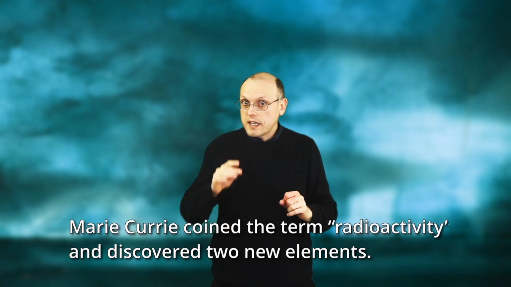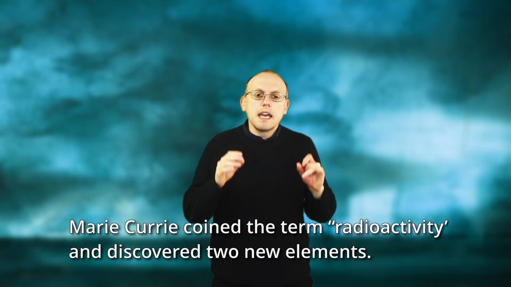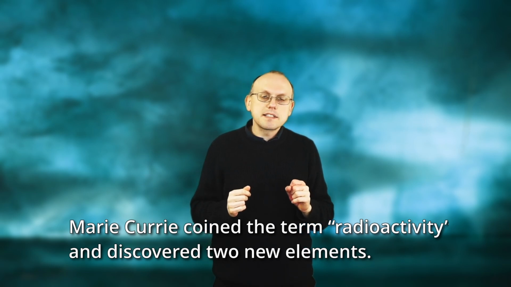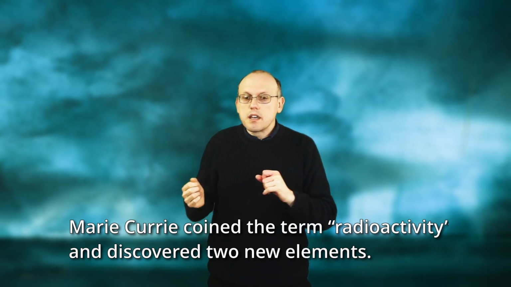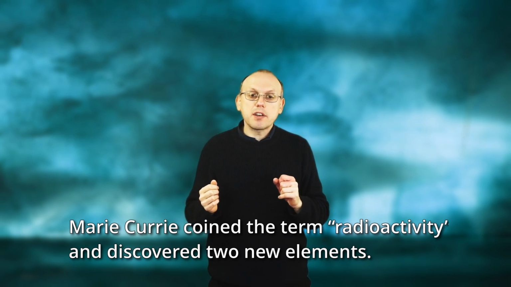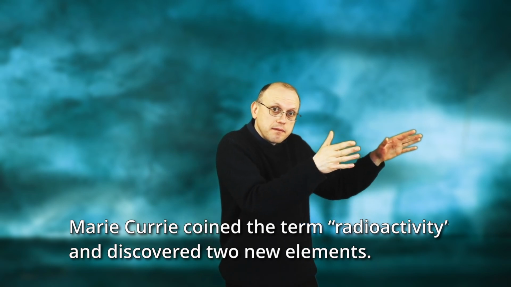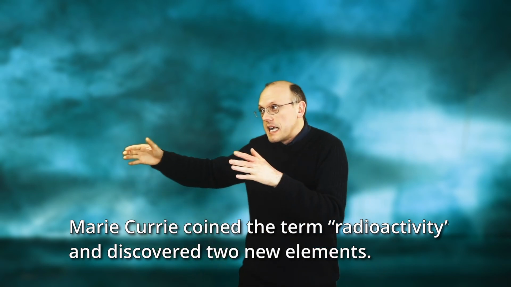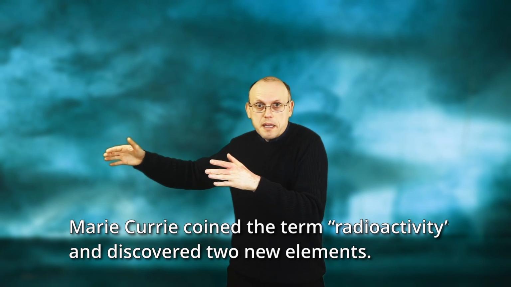Now, let's have a look at our clauses here with Marie Curie. Marie Curie coined the term radioactivity and discovered two new elements. We've got two clauses here. We've got Marie Curie coined the term radioactivity, first clause. And the second clause is discovered two new elements.